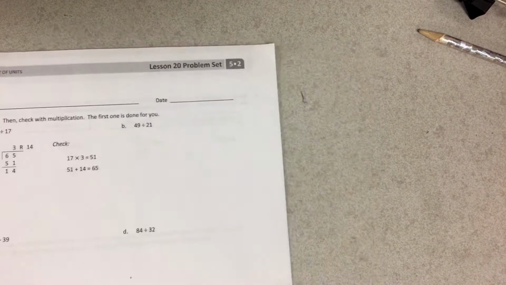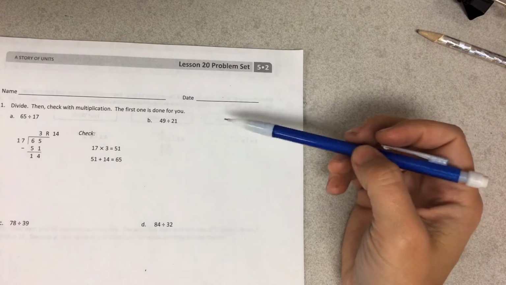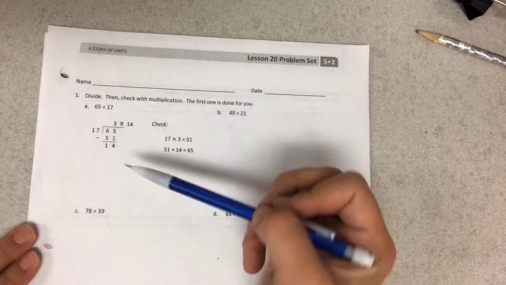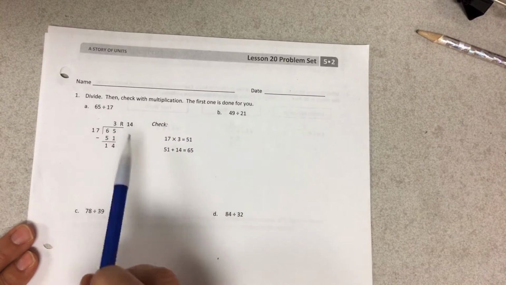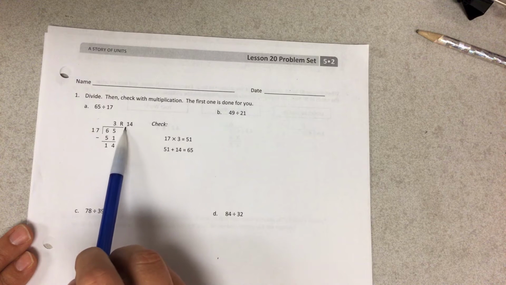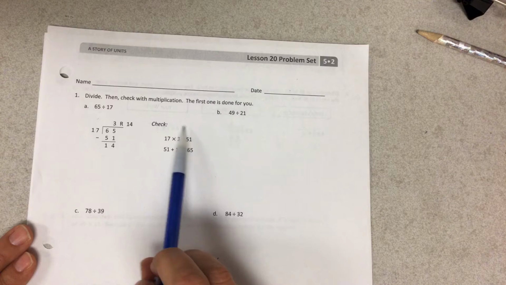All right, so we're going to go ahead and do our problem set on lesson 20. What we're going to do is what we did the day before. Looking at letter A, we will set up our division problem and divide it. We are going to keep our remainder, so we do want to have that remainder. Then we're going to be able to check our work.